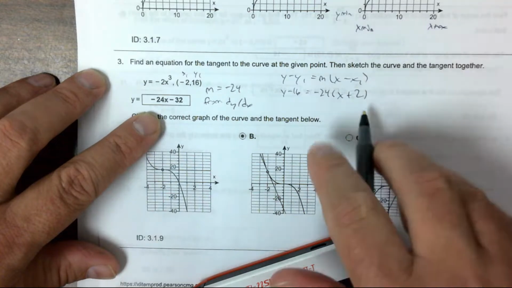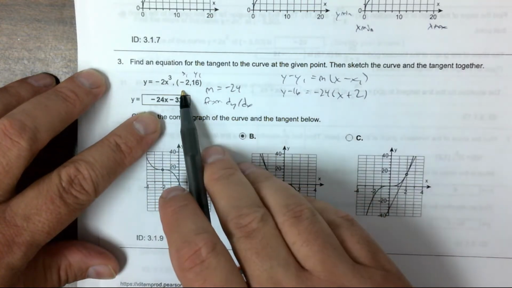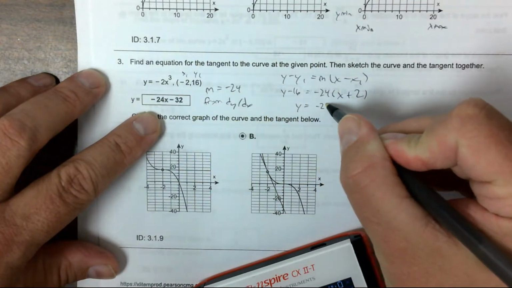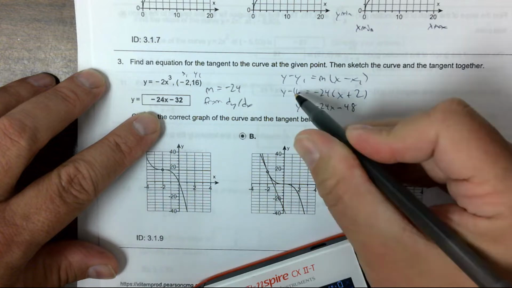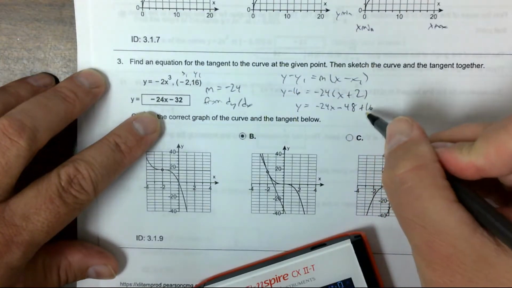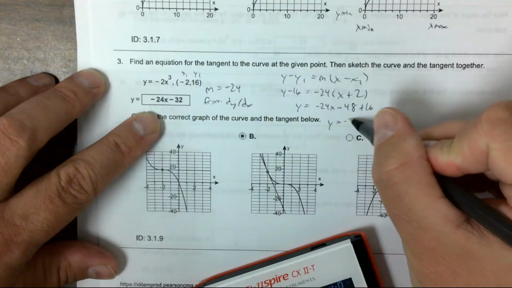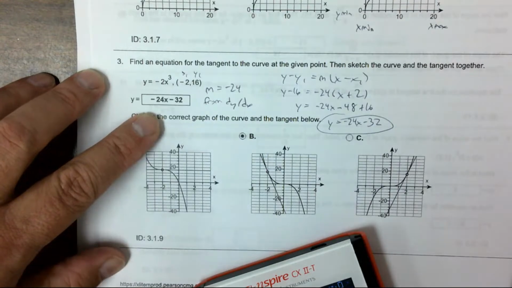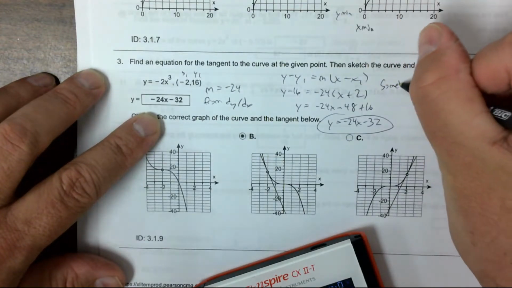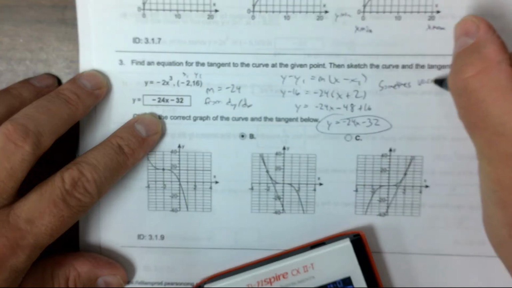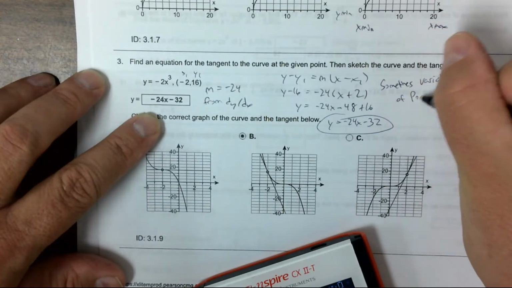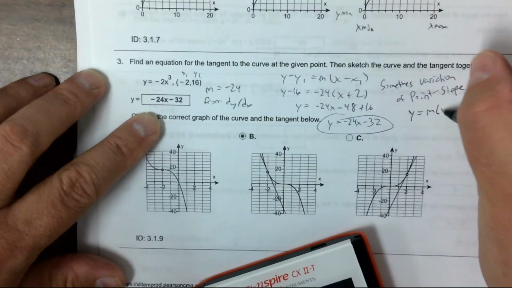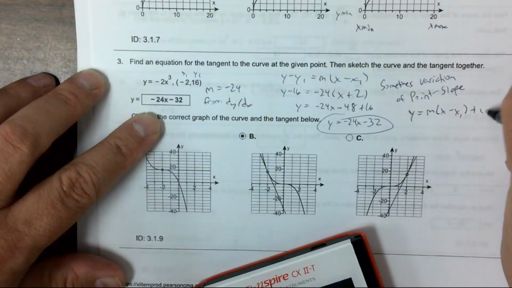Notice we are putting x plus 2 because it's minus a -2. I'm going to go ahead and add 16 over here. So that's your answer. By the way, in calculus, sometimes they have a variation of the point slope formula, and that is y equals m times (x minus x1) plus y1.